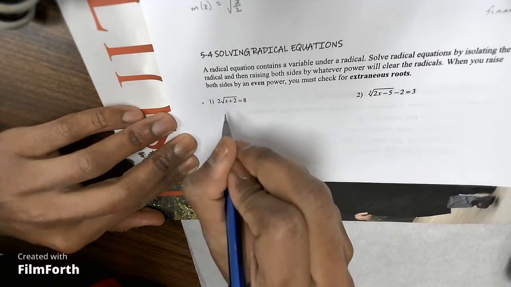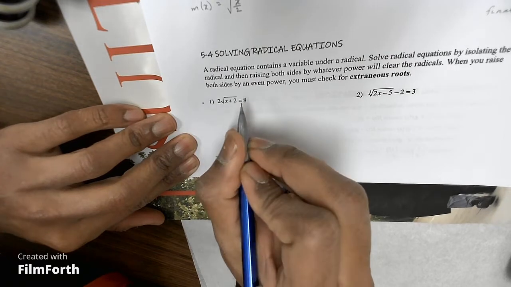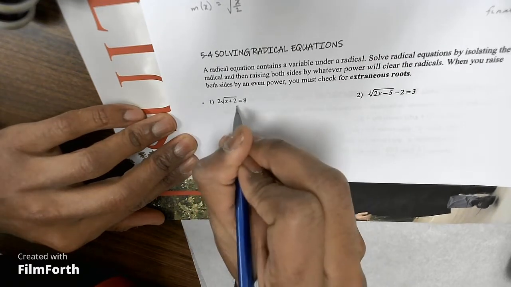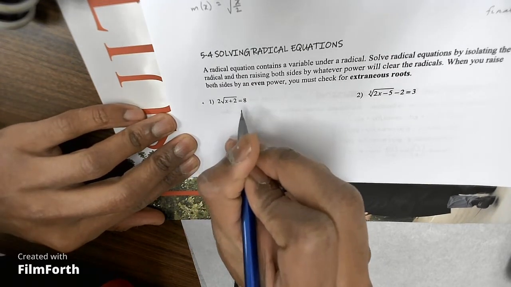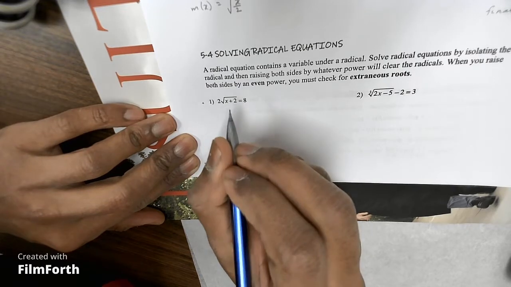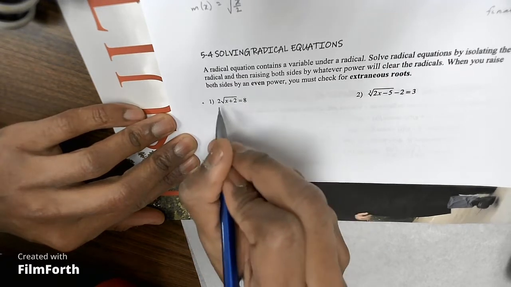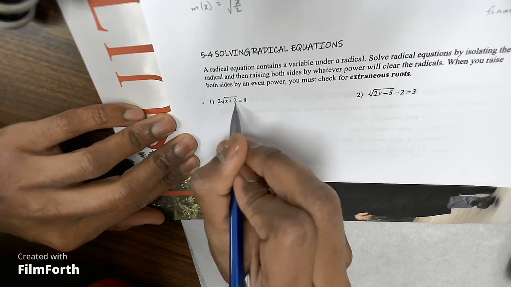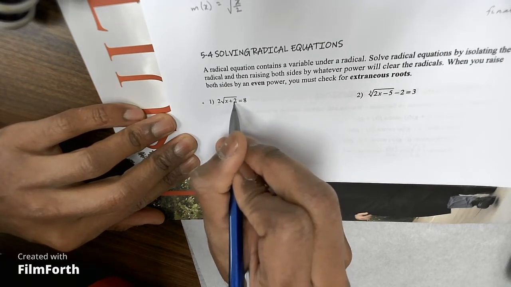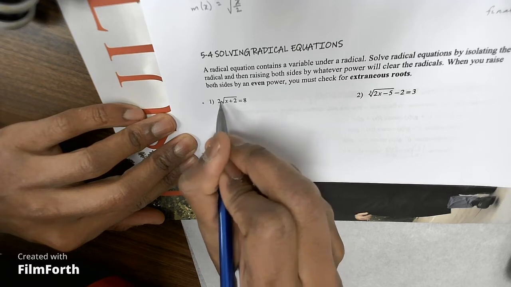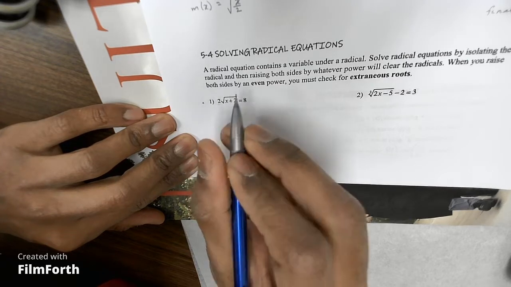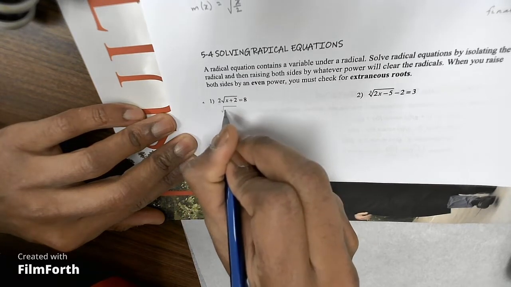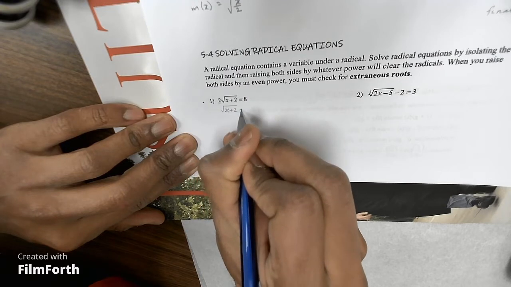So, here we have question number 1. We have to solve this equation for x. The key is to isolate everything around x, clear off the brush. We have this 2 here and this 2 here. Since this 2 is inside the radical, I will deal with it later. How do I get rid of this 2? I divide both sides by 2.